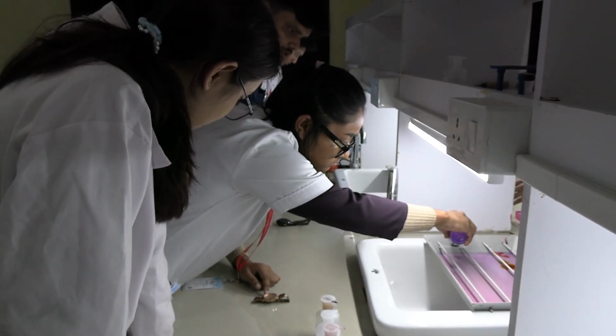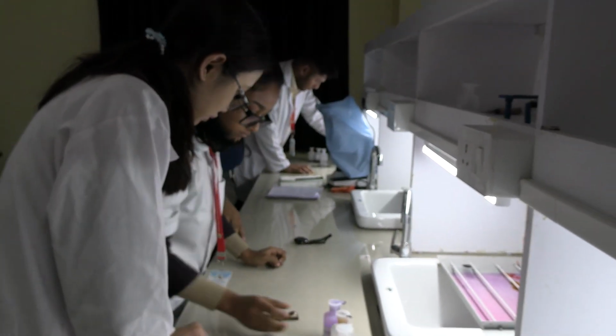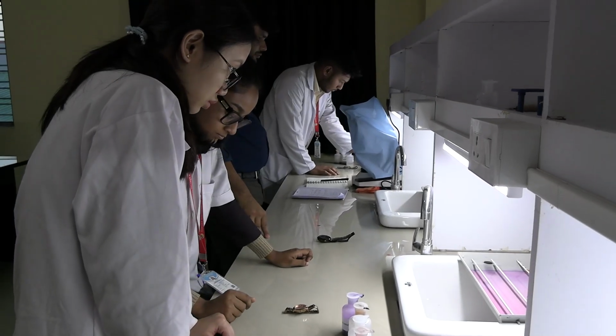Push. Do it inside the basin. Do it inside the sink. Do it inside the sink.